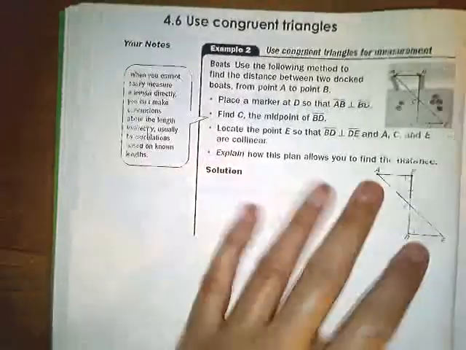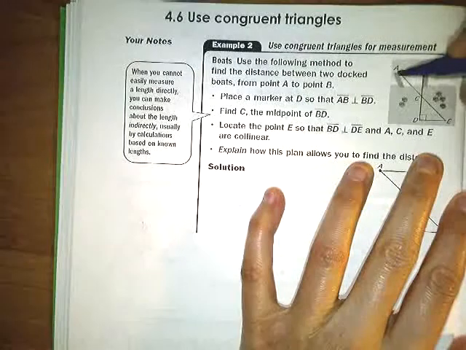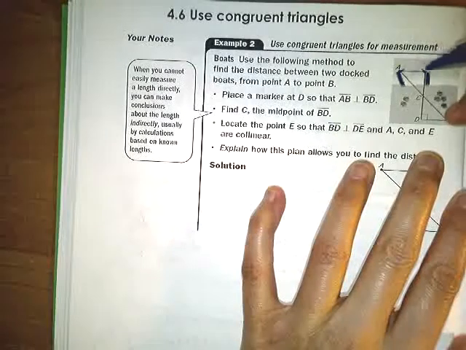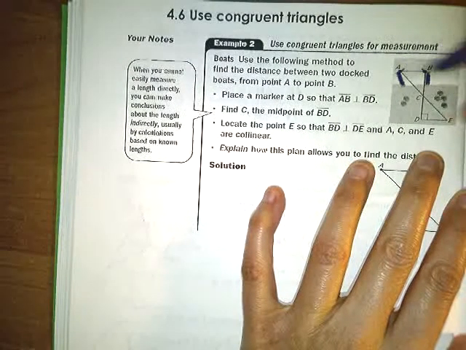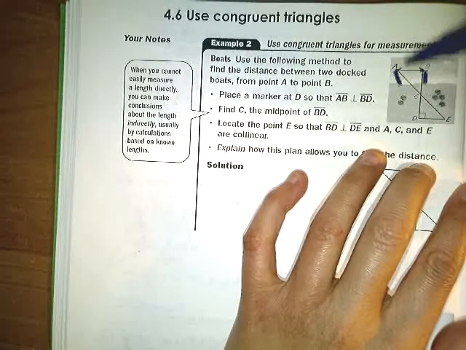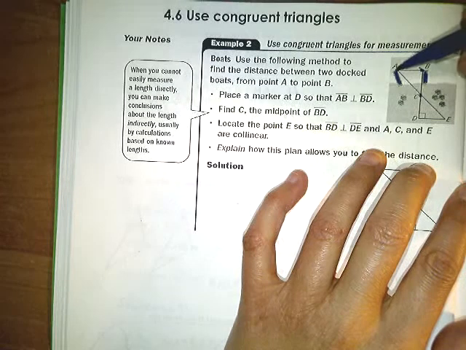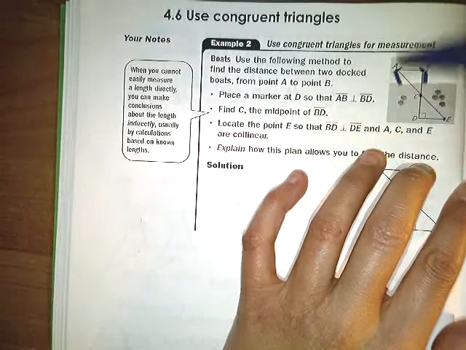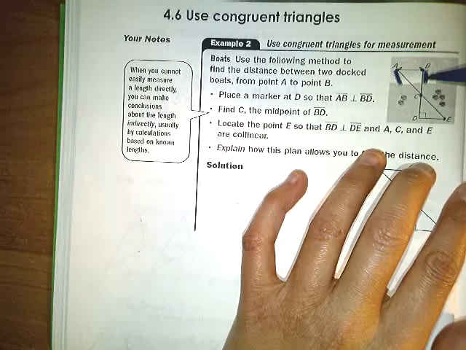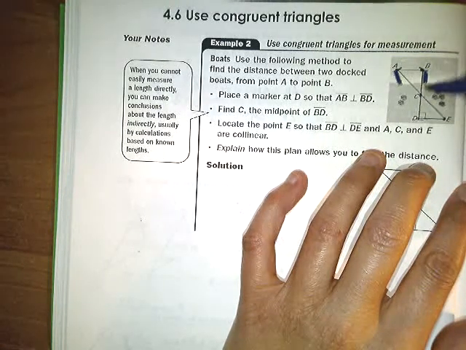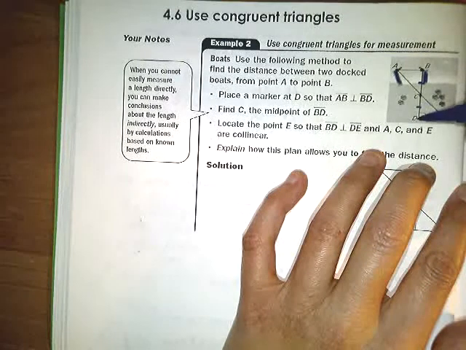So, the first example basically says that you have a pair of docks. Here's a dock here and a dock here, and positions that have been marked at the end of the docks that are closest to each other. And then ropes have been strung out so that C is the midpoint between this marker at the end of dock A and this point E. Actually, I'm sorry, C is the midpoint between the marker at the end of B and D. So basically this side and this side are the same lengths.